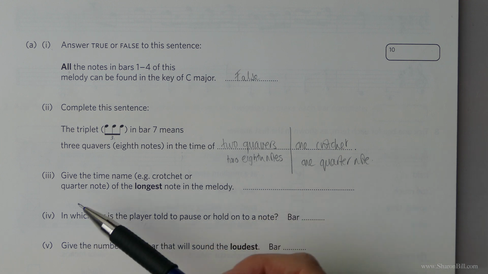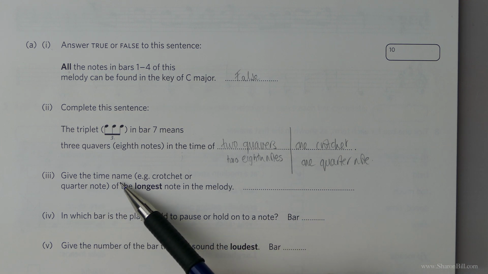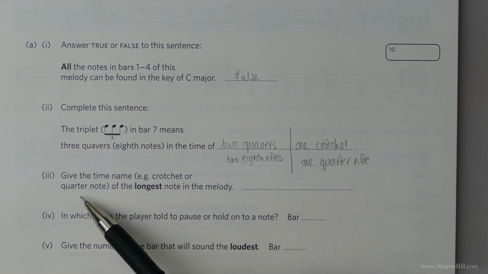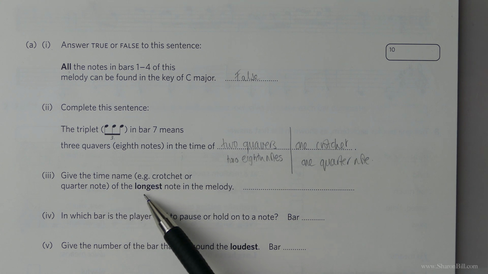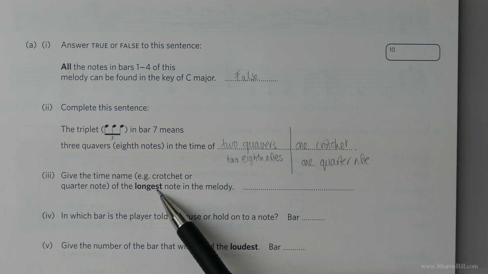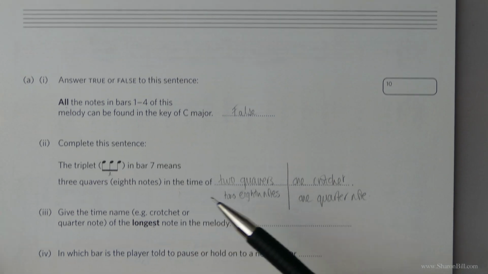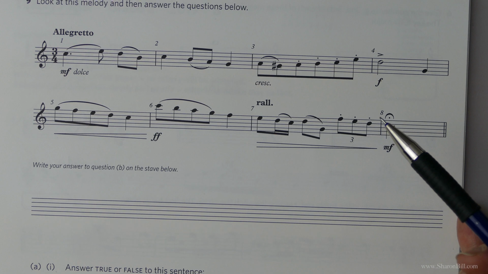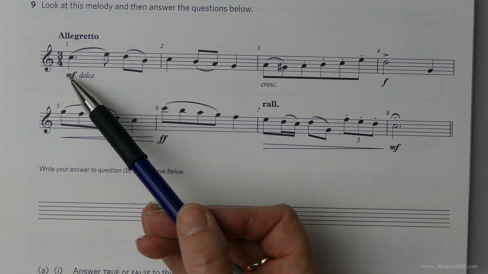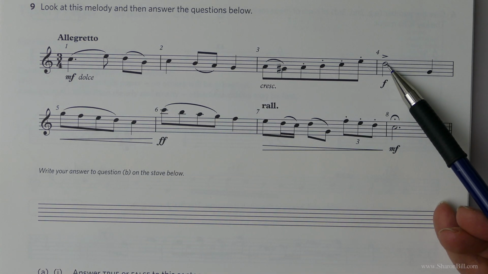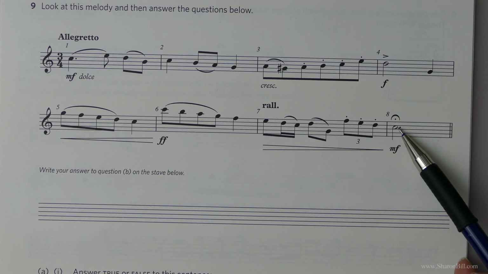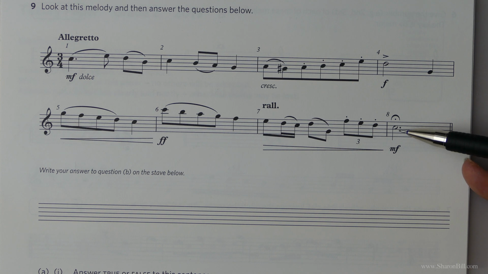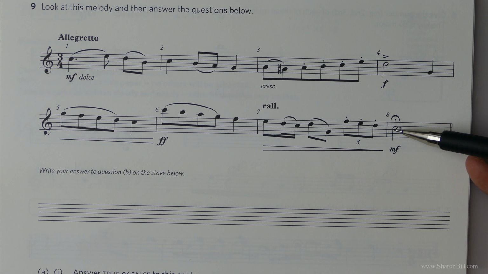So pressing on, give the time name, so it's either crotchet, quarter note, quaver, eighth note, whatever terminology you feel comfortable with, of the longest note in the melody. So let's have a look. So glancing through line 1, the minim is the longest. But if we keep going to the end, we have a dotted minim here. And if you remember, a dot after a note makes it half as long again.